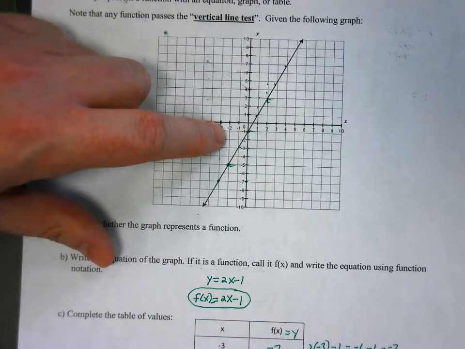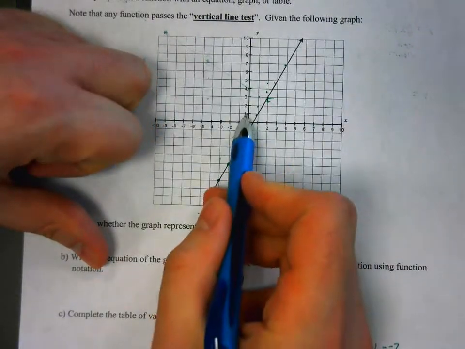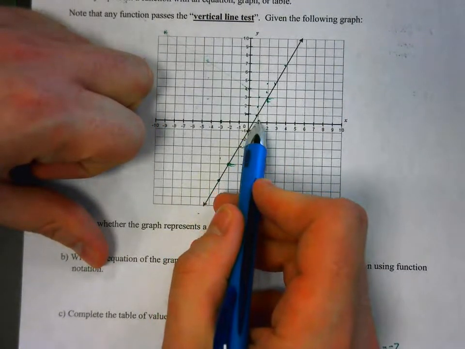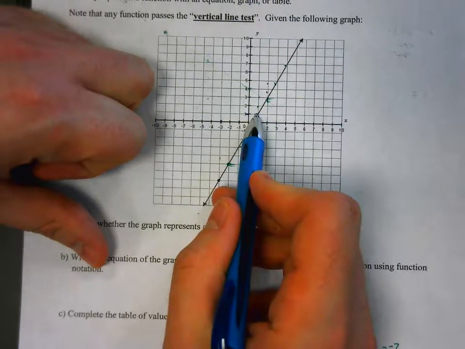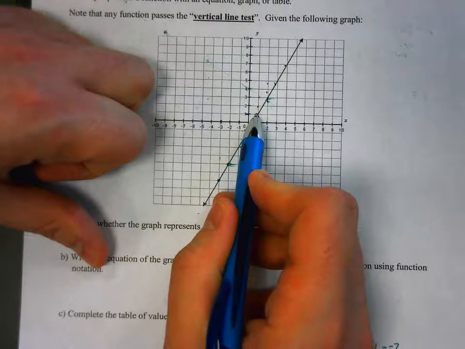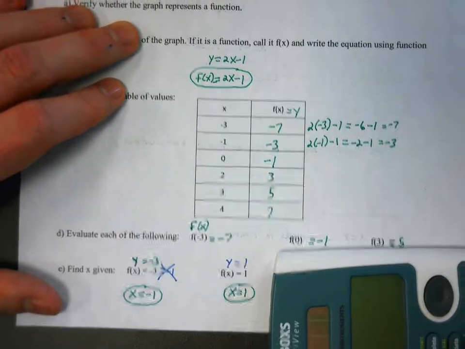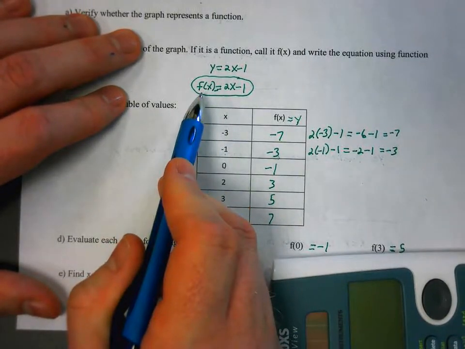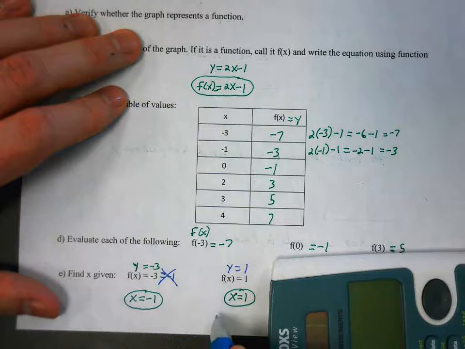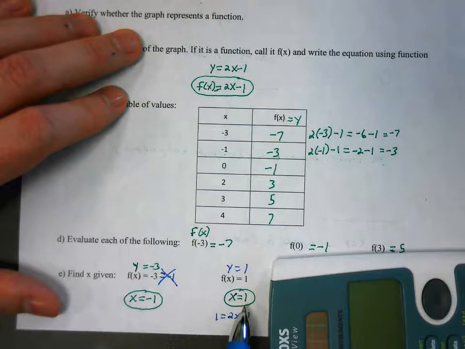So there's two things you can do looking at the table. A y value of 1 is right here. Well, what x value gave you that? An x value of positive 1. So we know that x equals positive 1. If you use your equation, what you can do is you can solve the equation 1 equals 2x minus 1. And then, if you add 1 to each side, you'd have 2 equals 2x, so x equals 1.